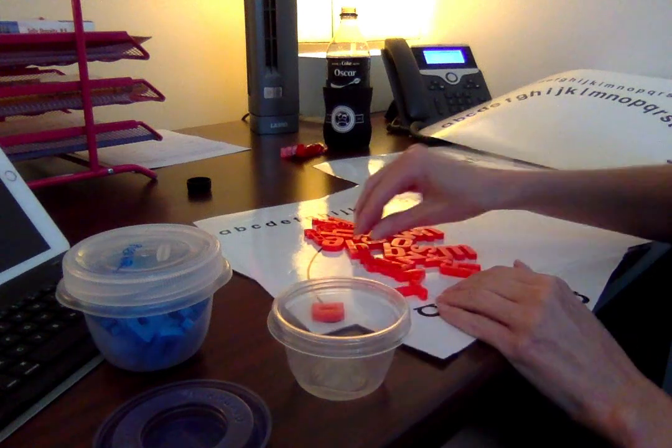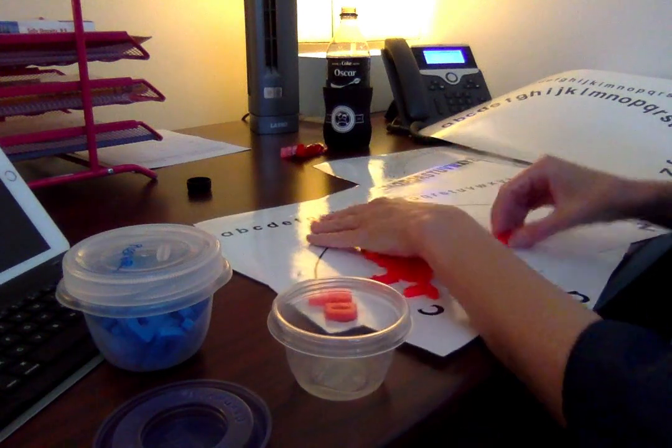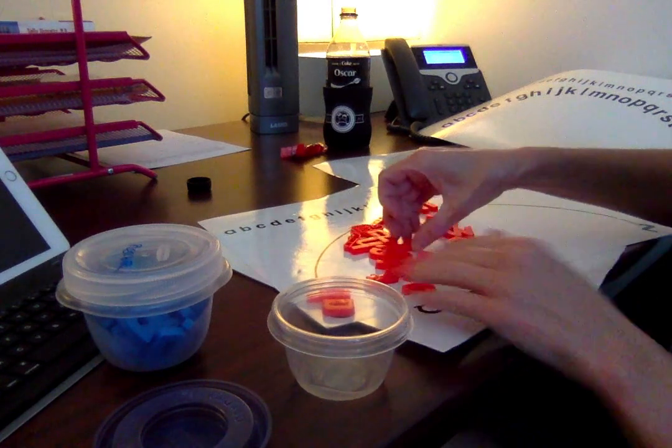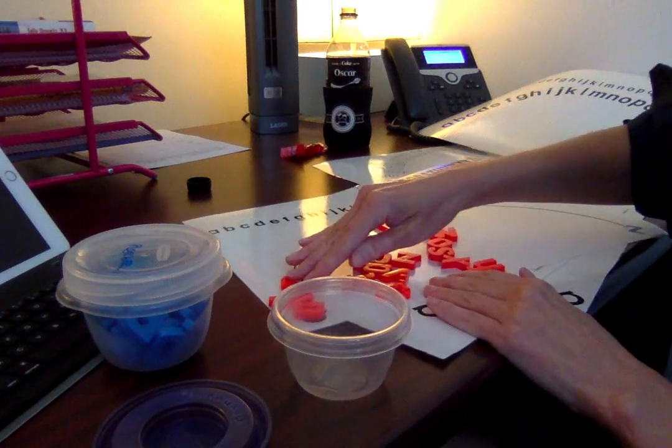A, what comes after A? B, if they want to put their M and their N here, they can. What comes next? C, okay? So again, we're just building fluency with letter names. All right, so a lot of fun.